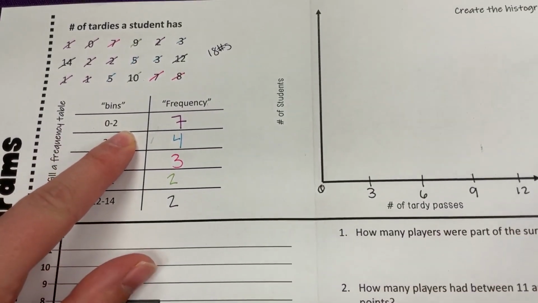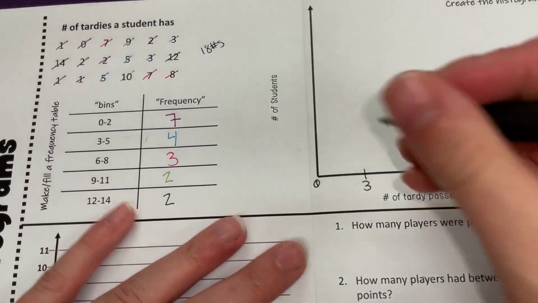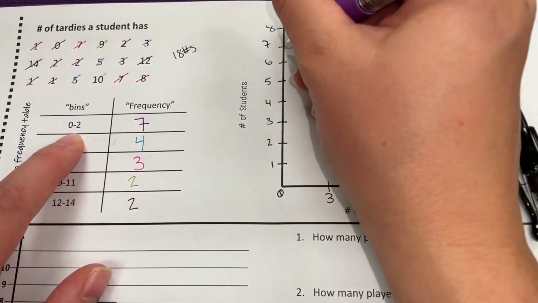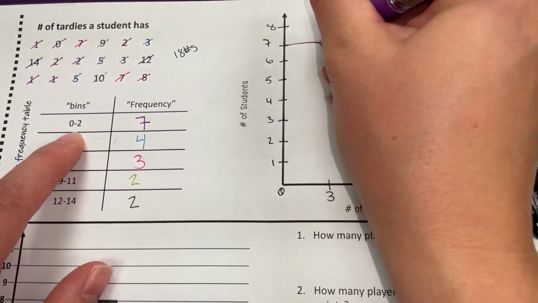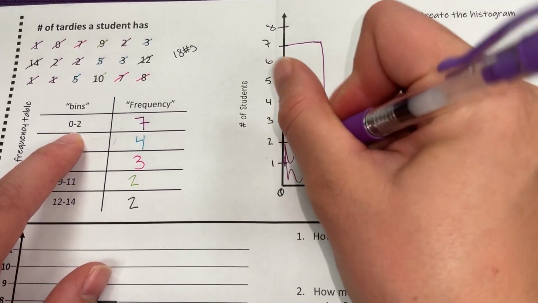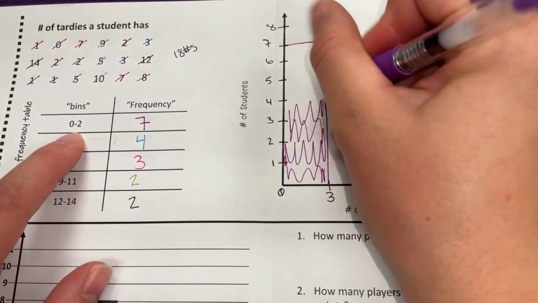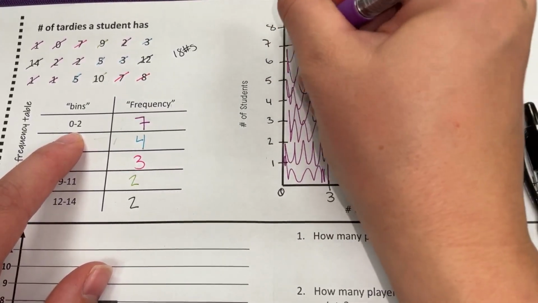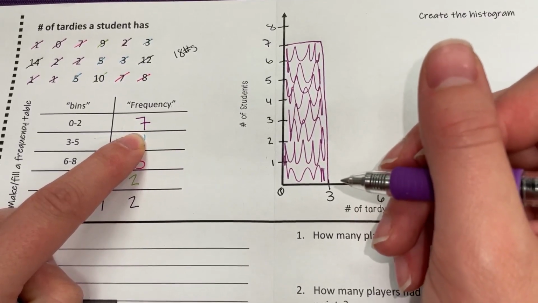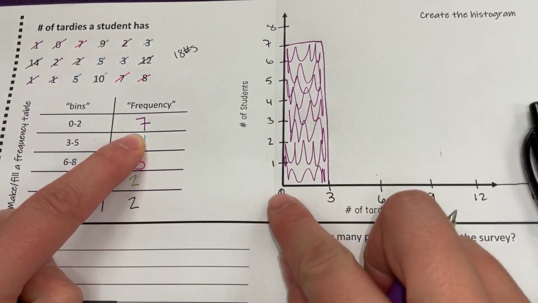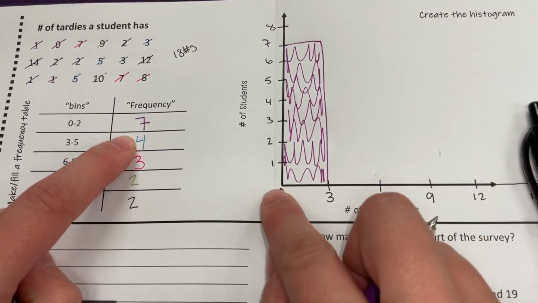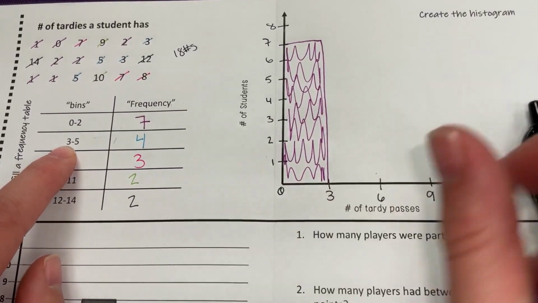Because 0 to 2 has 7, let me give myself some side numbers. So this first bin, 0 to 2, has 7. So I'm going to start at 0 to 7, and I'm going to go right up until the 3. It's because this is saying less than that: less than 3 tardies is 7 people, okay? So you got to be careful. That's the hard part about histograms. You got to read this as 0 to 2 or 0 to 3, whatever, but it means less than 3, so it doesn't count the 3.